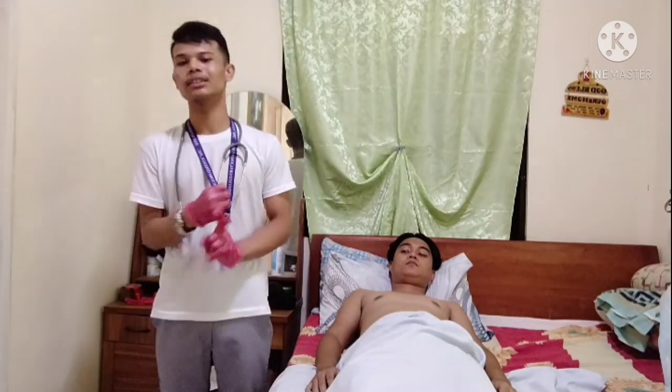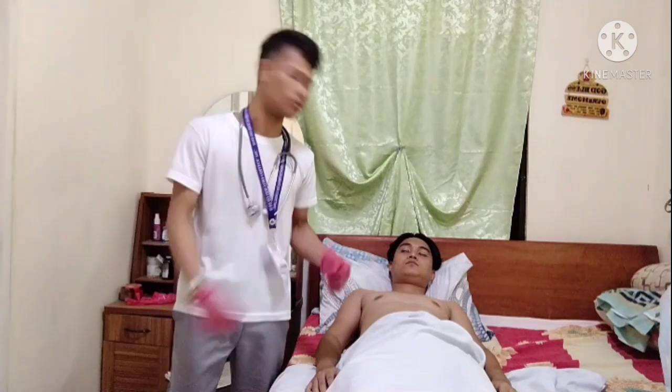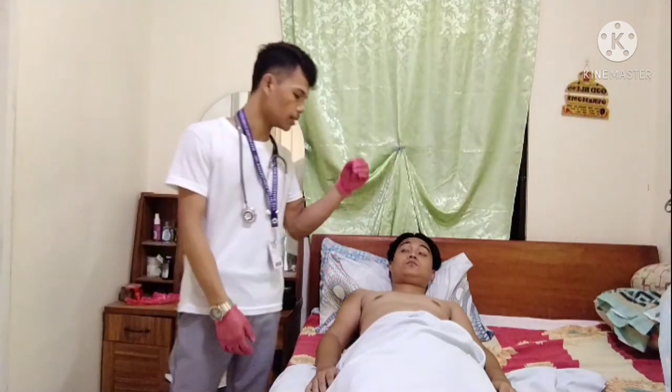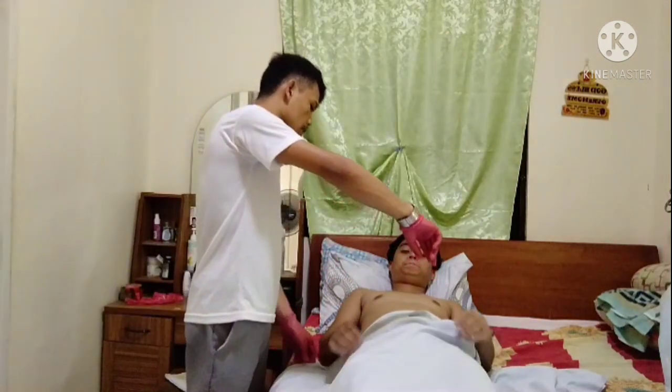After that, we need to note any striae or stretch marks. After noting any striae, we need to assess now for any scars, lesions, and rashes. Scarring should be an alert for possible internal adhesion. So, sir, mag-note na ako sir sa abdominal skin po natin.